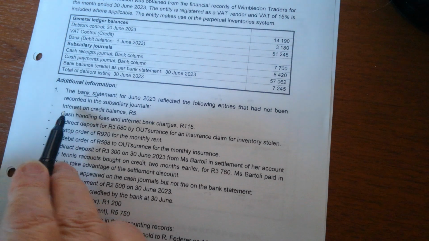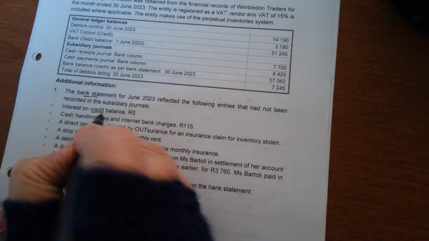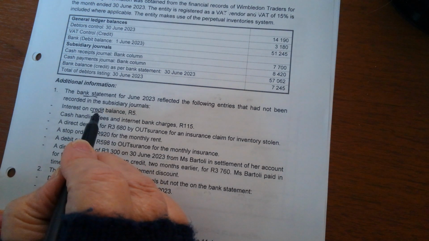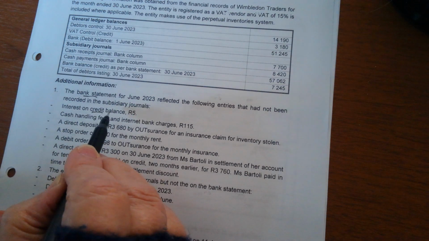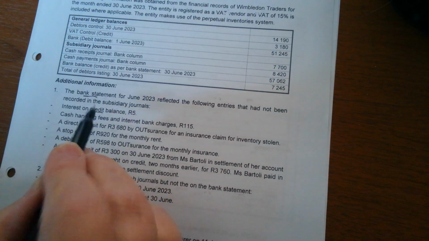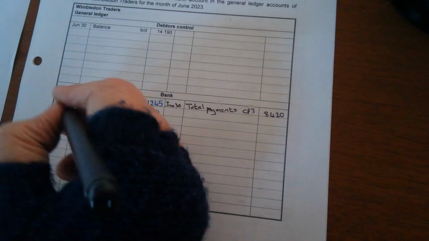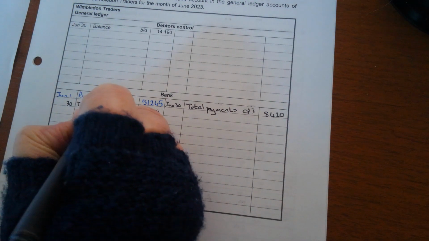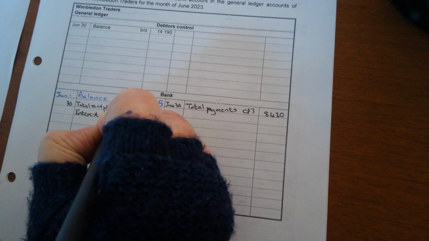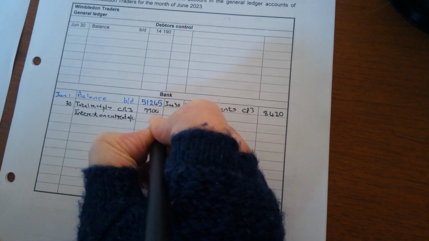And the first one is interest on credit balance. Now this is an entry where you often make mistakes, so remember, we get this information from the bank statement. If the interest is on the credit side in their books, it must be on the debit side of our books. So in my bank account, I will indicate that there's interest on current account. That will increase the amount of money in the bank account by 5 rand.